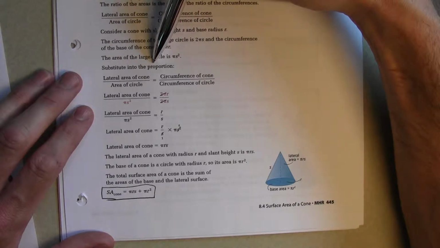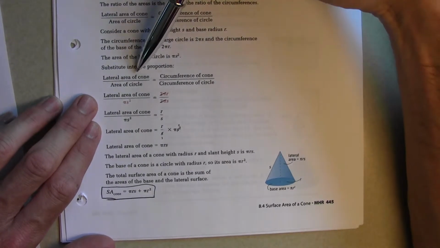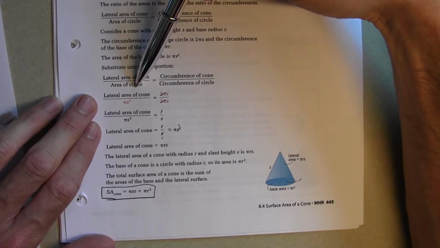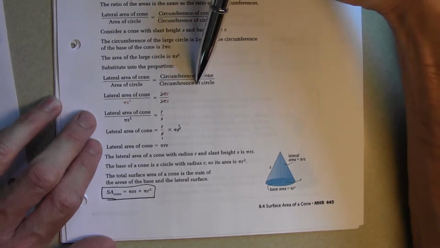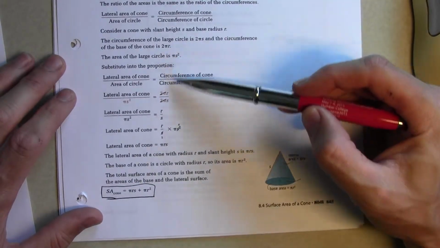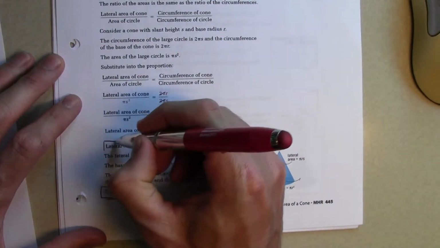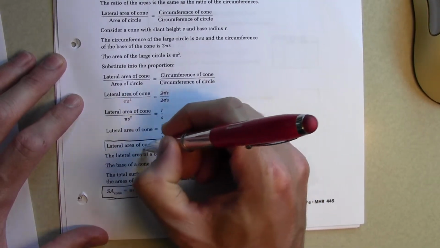Substitute into proportional reasoning. We can look at our equation here that we've talked about over here. The lateral area of the cone over the area of the circle is equal to the circumference of the cone over the circumference of the circle. We substitute in those formulas that we've already derived, and we end up with the lateral area of the cone being pi R S.